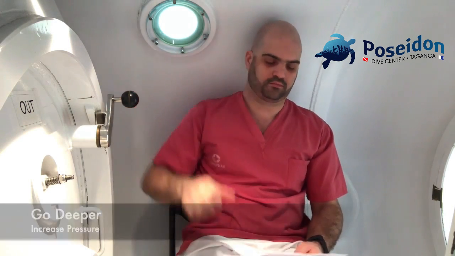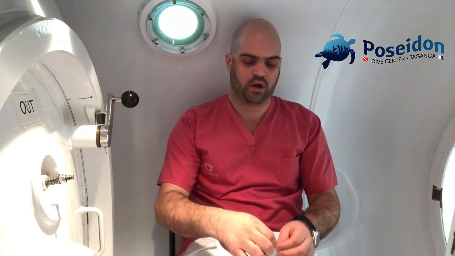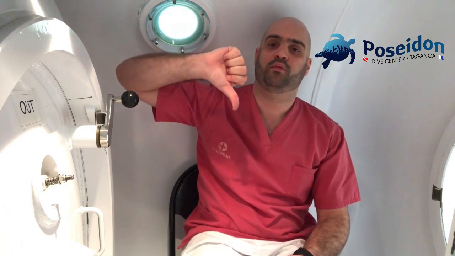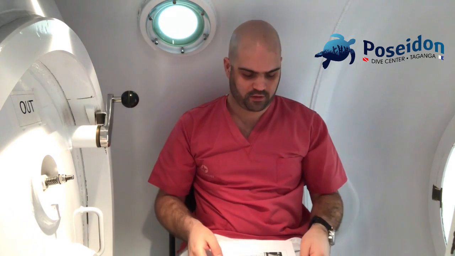Then we have another sign that is like this, and it means go deeper or increase the pressure. In this chamber in Iceland, we talk about depth, because all the gauges are in meters of salt water, and we talk about going deeper or going shallower. So this sign will mean to go deeper. This sign will mean go shallower, or go to the surface, or decrease the pressure. If you want to maintain the same depth, then you have to do this sign, okay? With your hand flat, you just do a movement like this, okay? This means stay at the same level or same depth.